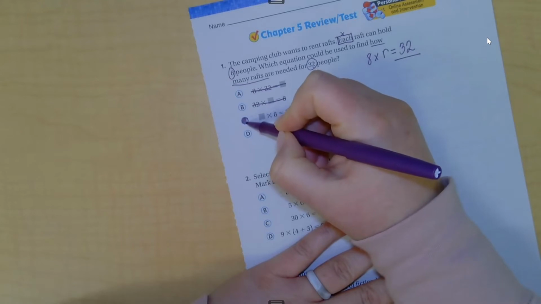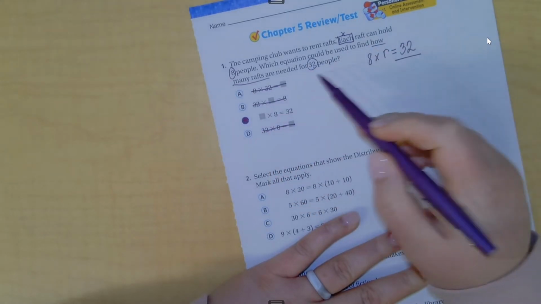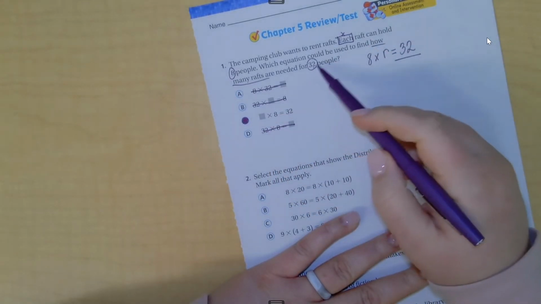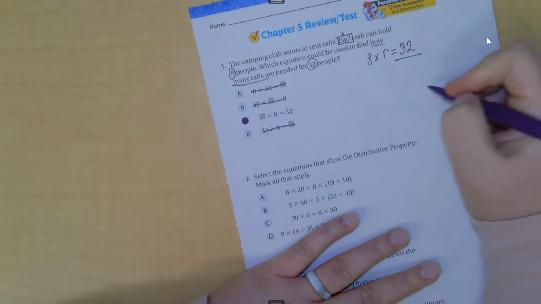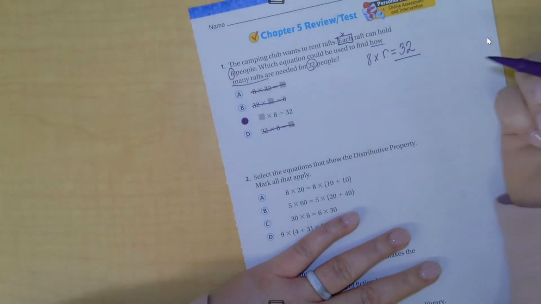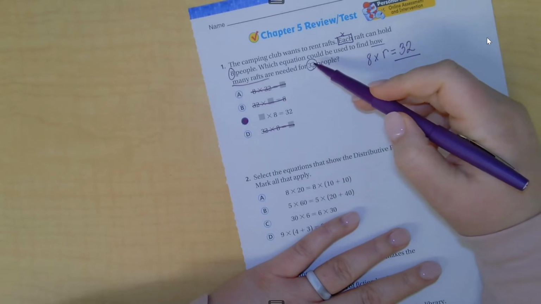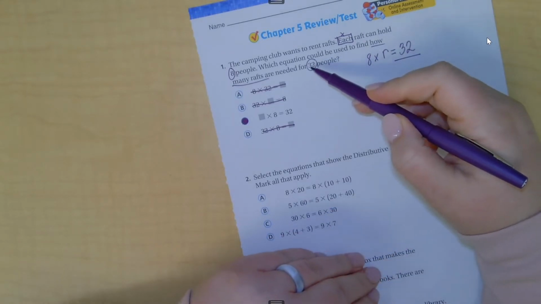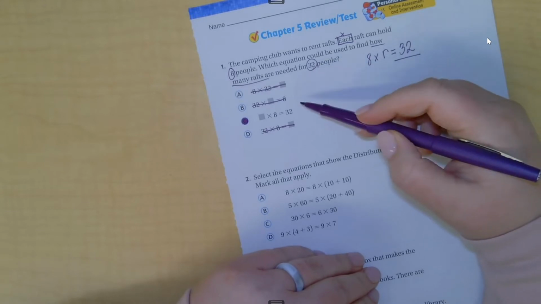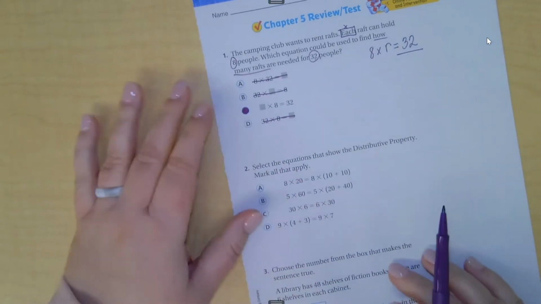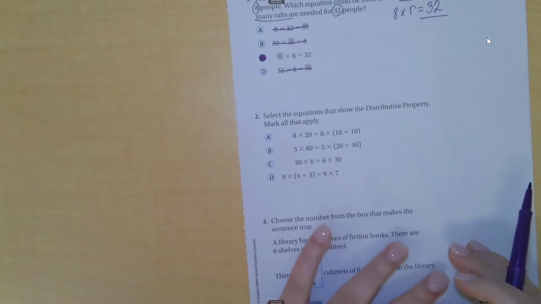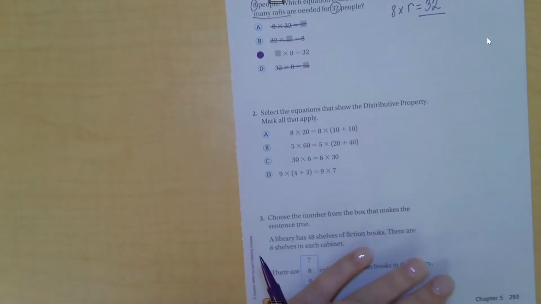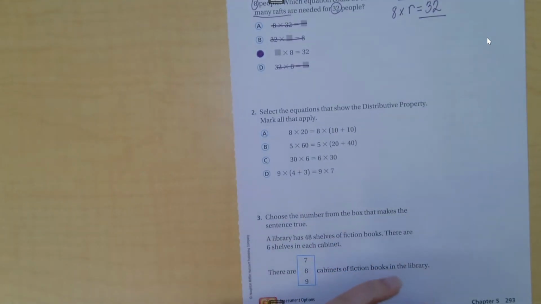And you should have known that 32 is going to be your product because we're not multiplying complicated numbers like 32 times 8. The only 2-digit numbers we multiply at this point are tens. So unless this said 30, there should have been no question on where it went in the equation. Select the equations that show the distributive property. Mark all that apply. Okay.